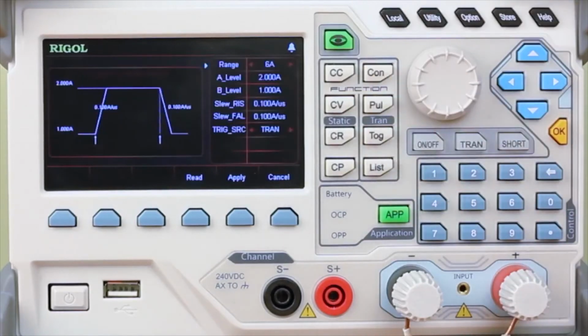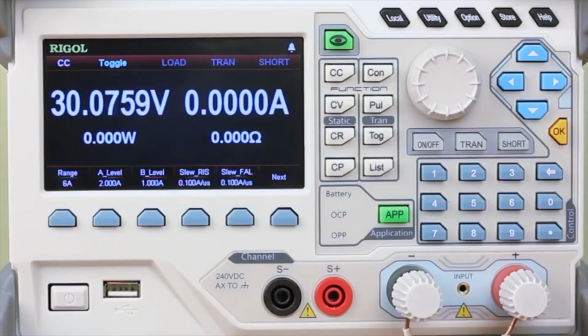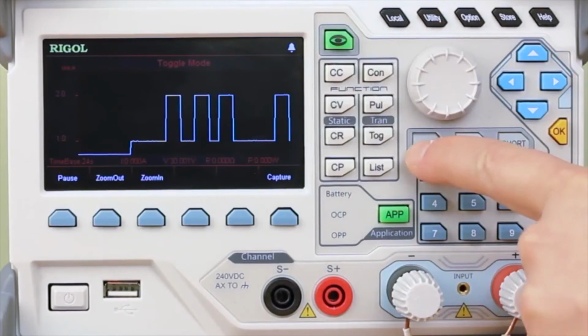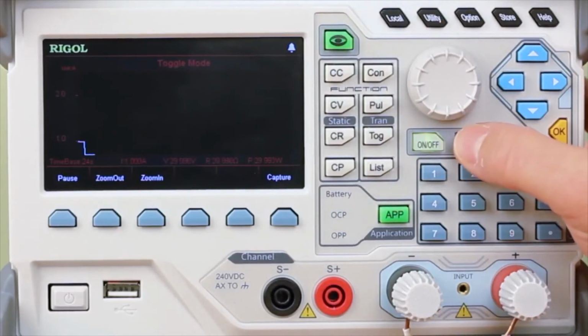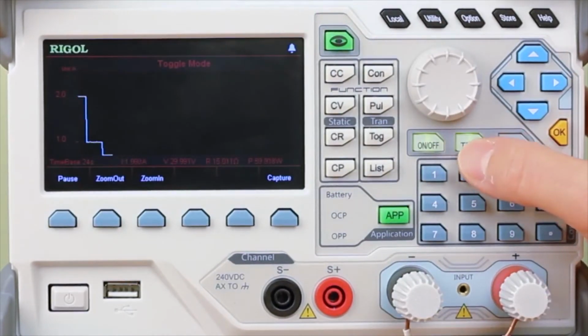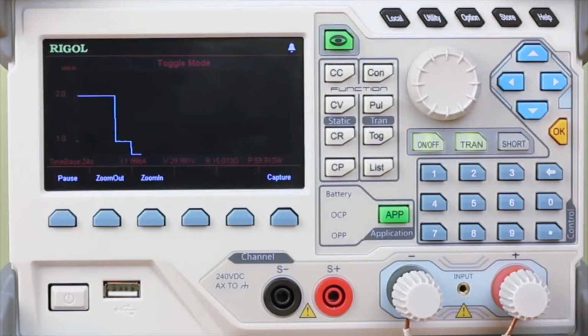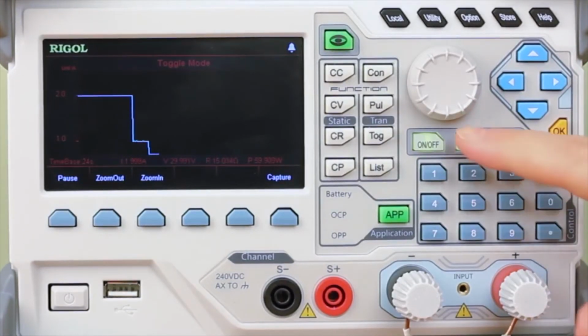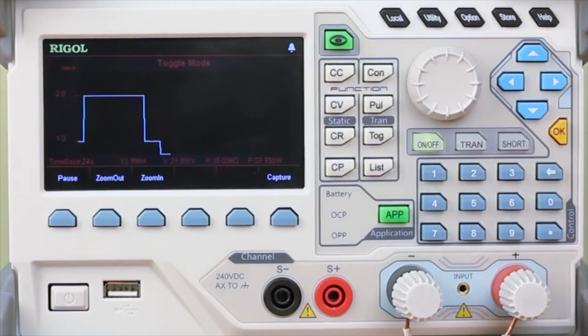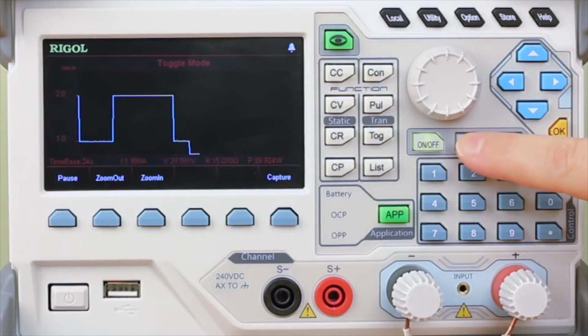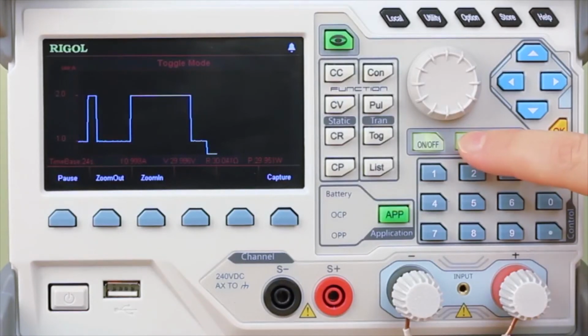The third way to do this is called toggle. Toggle mode, again with the same settings. Let's see how this operates. Once we turn this on, we see that it holds level until I hit the trigger button again. So using the transition button to trigger this, I can trigger it as quickly or slowly as I wish.